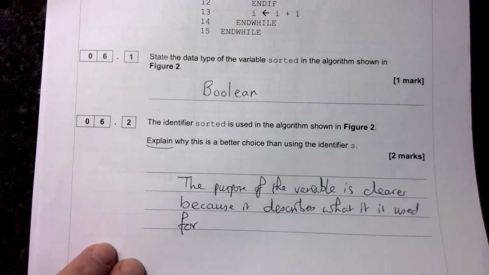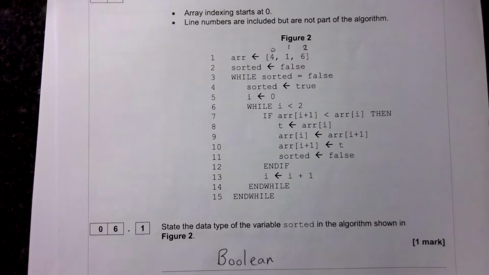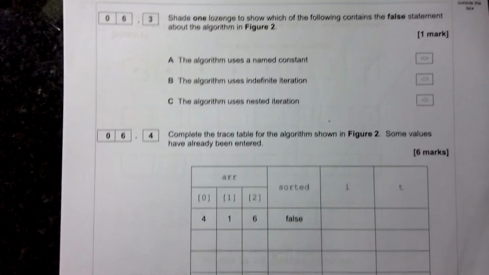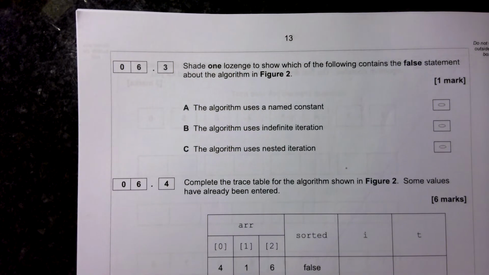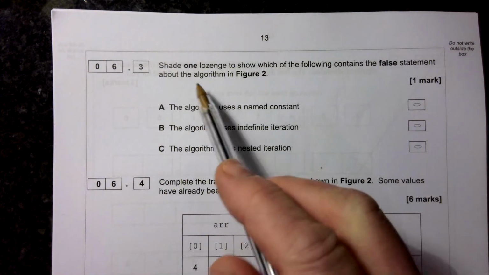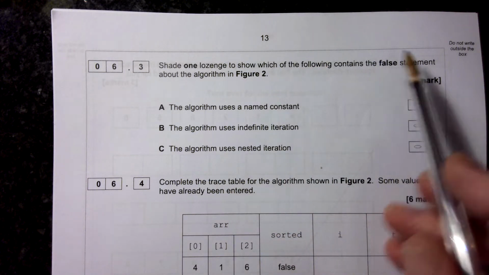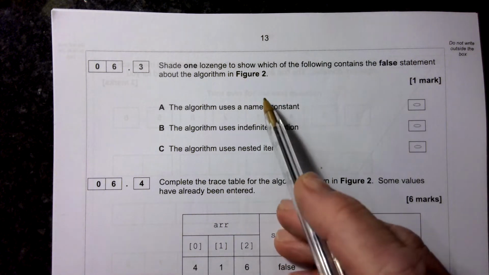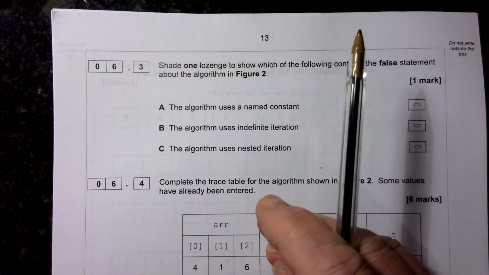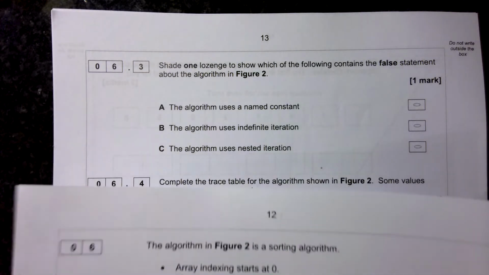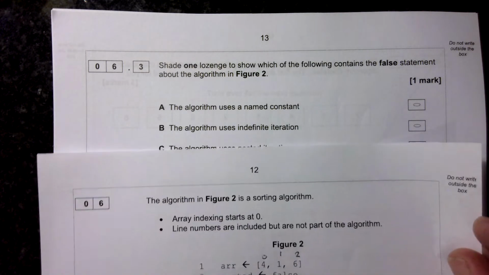Okay, let's move on. We need to start getting the pace up now a bit, I think. So that's got rid of that and that. Let's have a look at 6 part 3. Shade 1 lozenge, show which of the following contains the false statement about the algorithm. Right, so that needs to have the algorithm back again. Let's put it down here somewhere. Here we go. Let's just have it in front of us, just in case we need it.